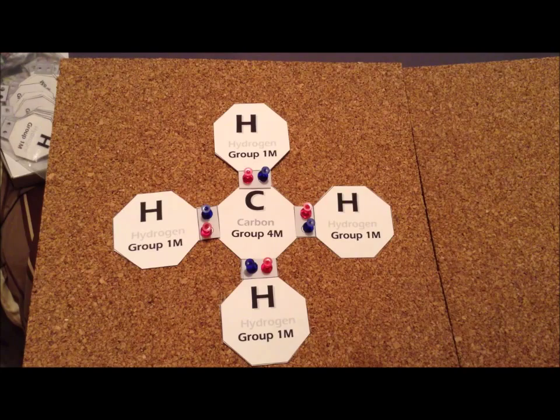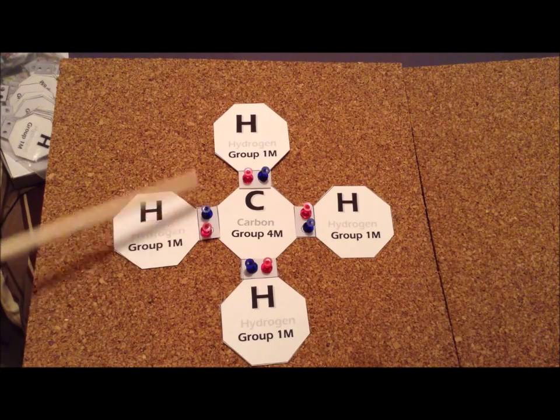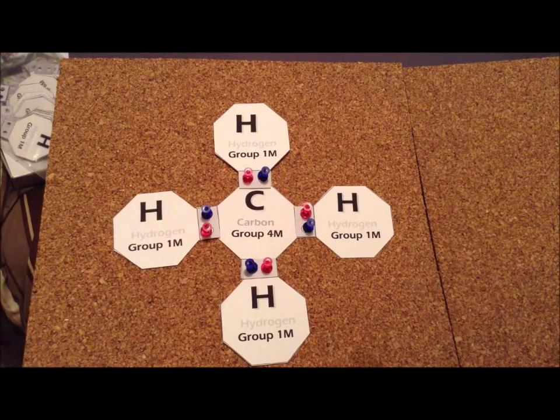Now we notice that in this particular molecule, we have 4 bonding pairs and there are no lone pairs. So as we go from hydrogen fluoride, that has 3 lone pairs, water has 2 lone pairs, ammonia has 1 lone pair, and then in the sequence, methane has 0 lone pairs.